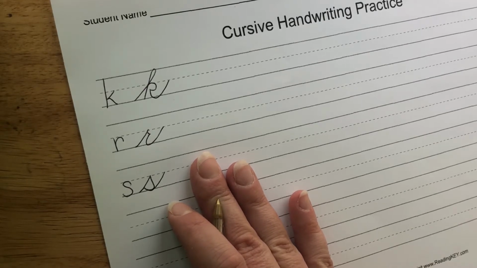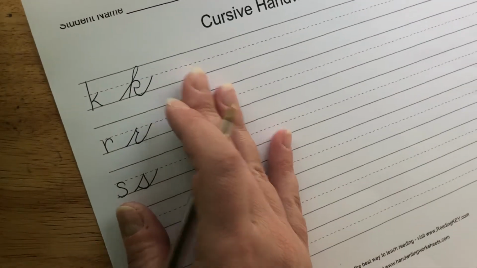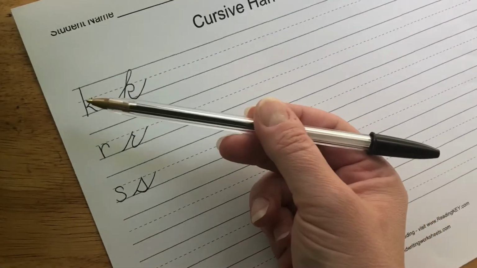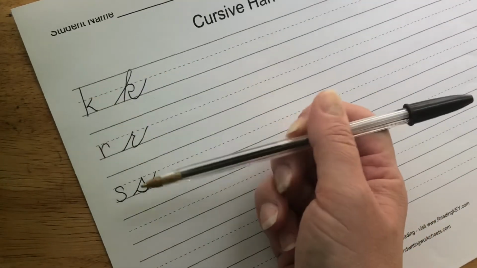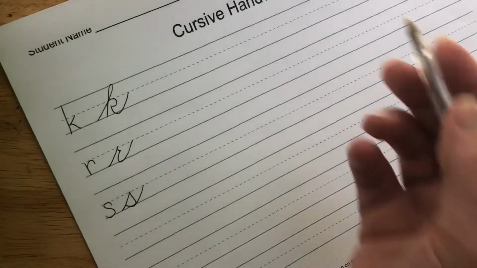So if you have not done videos 1 through 3, please go back and do those because it's important that we go in order of our strokes and letters. So today we're going to do K, lowercase R, and lowercase S.